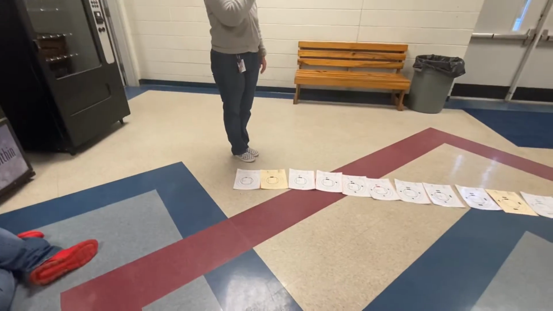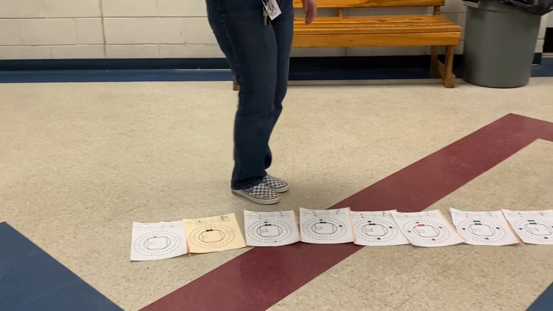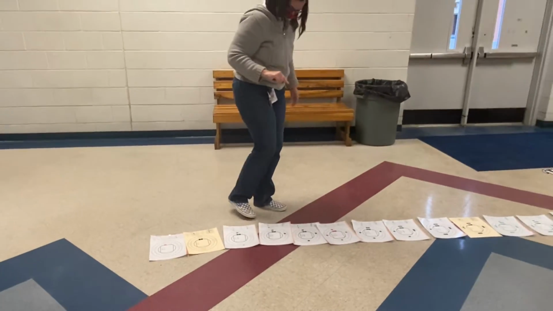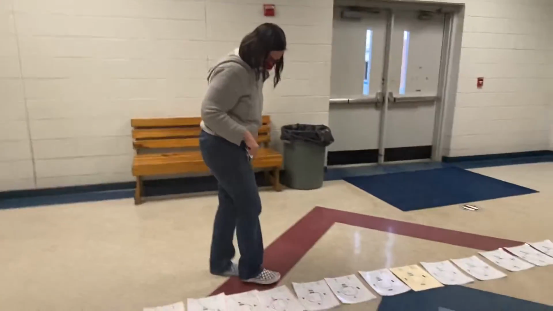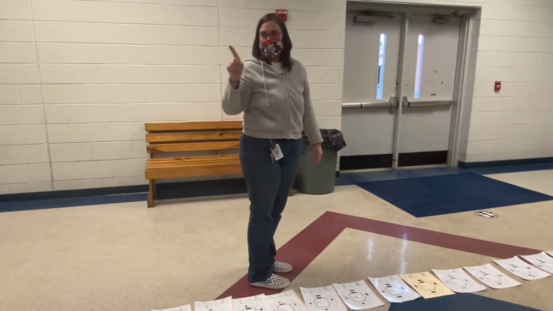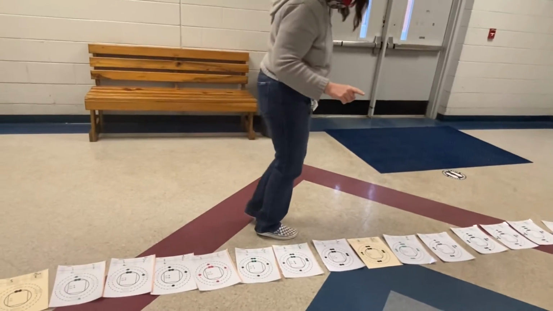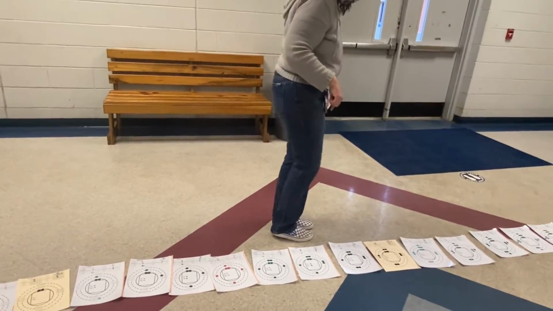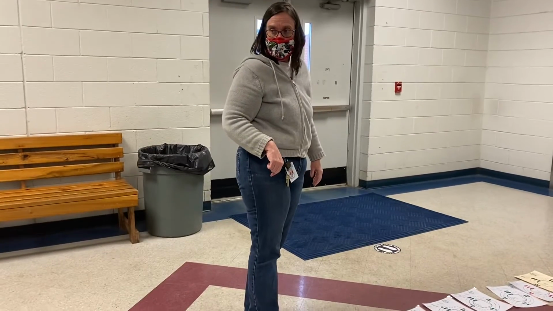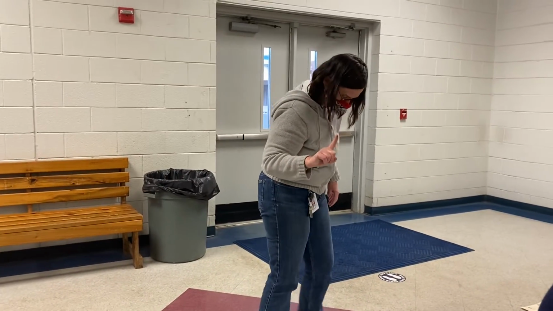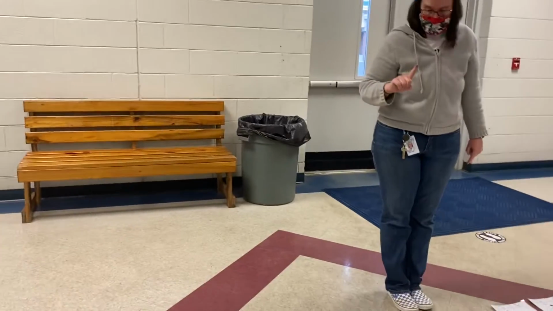So let's go through these. Hydrogen is a negative 1. Helium, 0. Lithium, plus 1. Beryllium, plus 2. Boron, plus 3. Carbon, plus or minus 4. Nitrogen, minus 3. Oxygen, minus 2. Fluorine, minus 1. Neon, 0. Now, if I go to sodium, what's this one going to be? Positive 1.